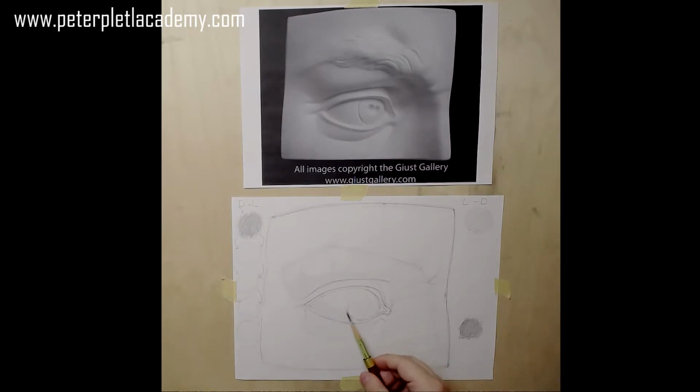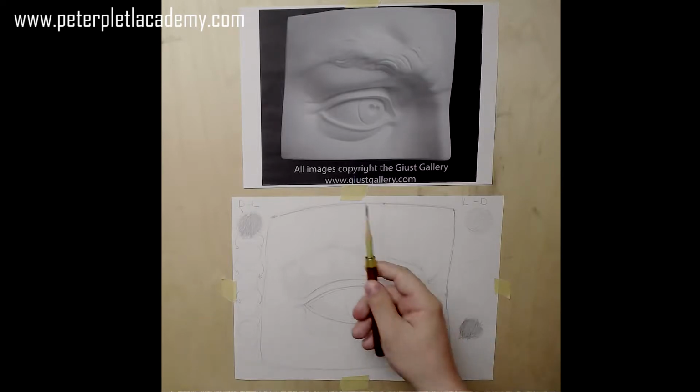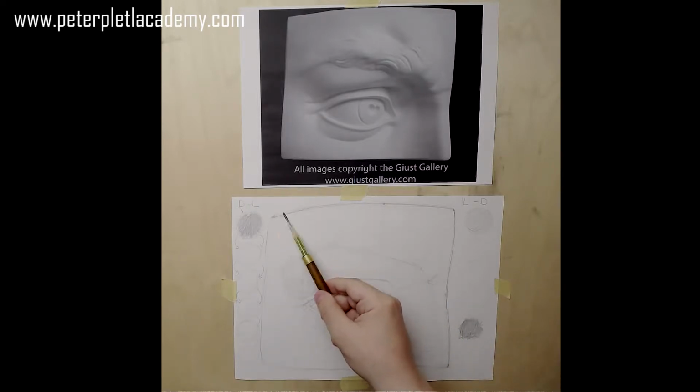This format, it's a little bit more for this kind of drawing, so you would need a little bit bigger paper, at least A3.